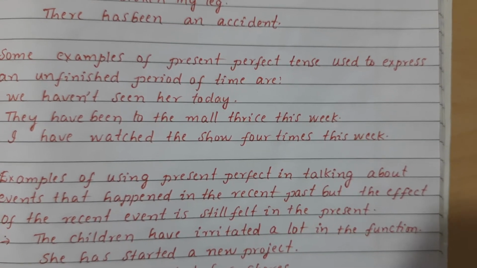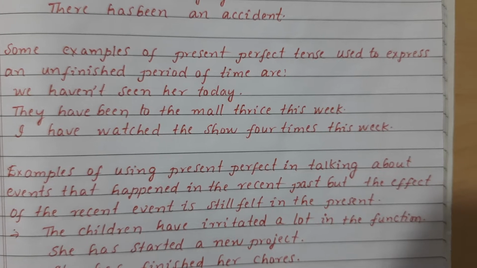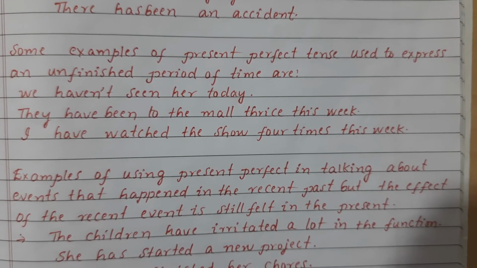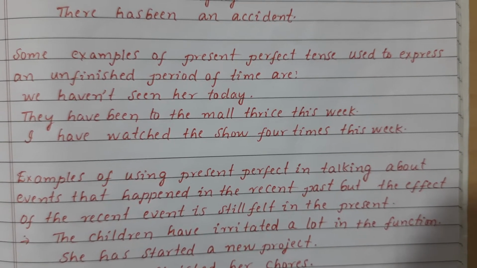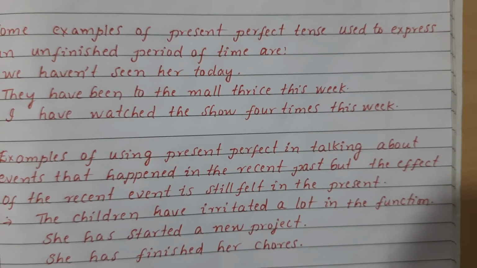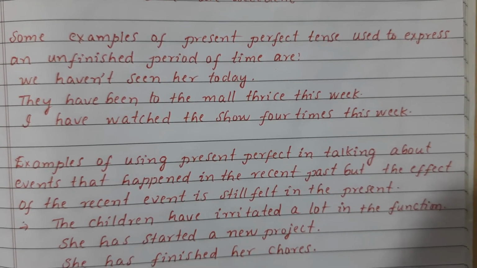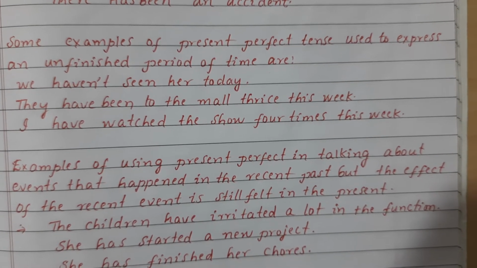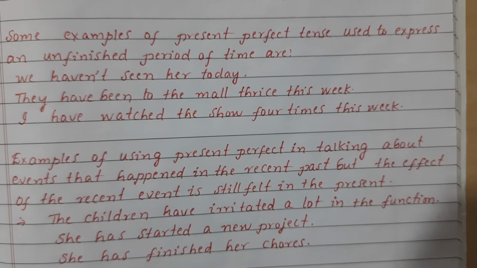Examples of using present perfect in talking about events that happened in the recent past, but the effect of the recent event is still felt in the present. Even though the action was completed in the past, its effect is still felt in the present. Then we have to use these expressions. The children have irritated a lot in the function. Actually, the function is over, that is yesterday's action or last week's action, whatever it is, but still the effect of that event is still felt in the present.